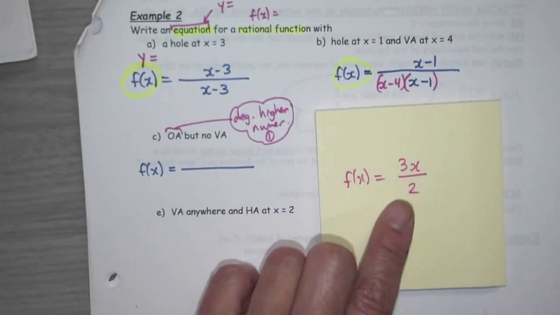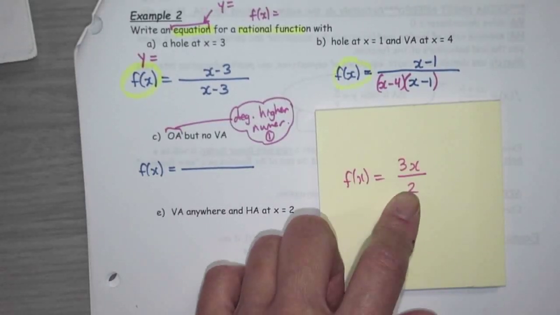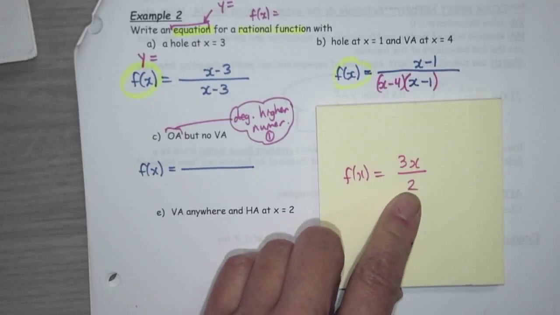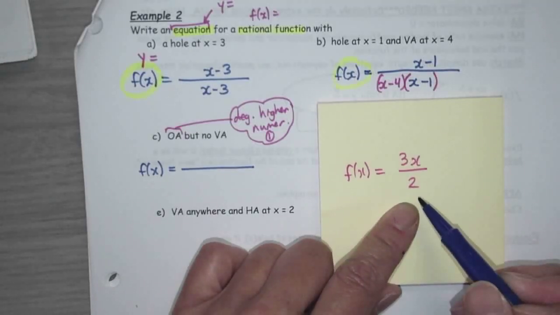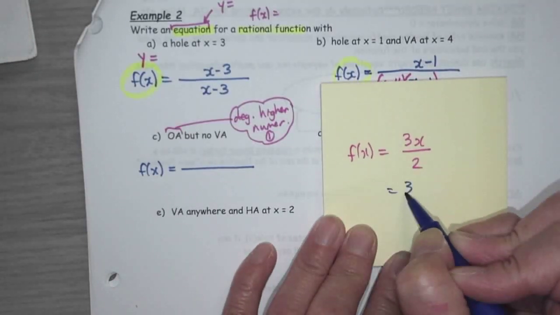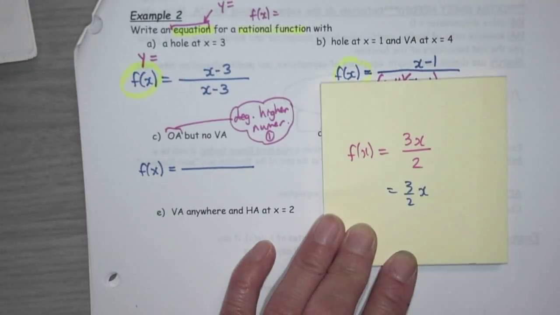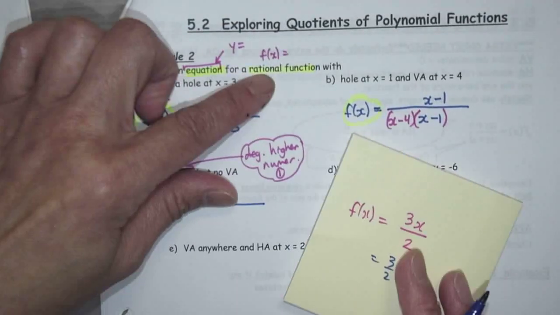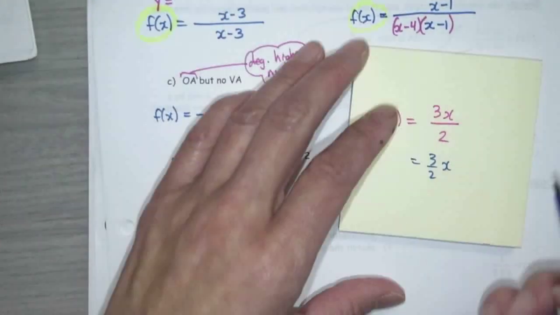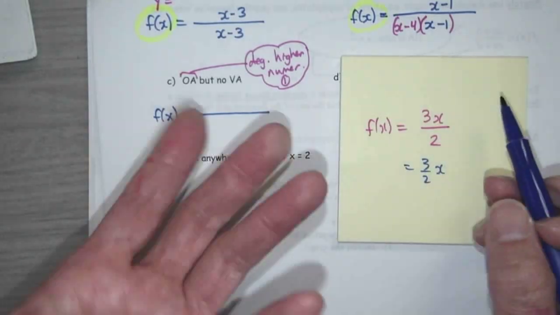If there's no x in the denominator, people go, "yeah, because you can't solve, look at that." And I go, that's not a rational function. That's a line. That's 3/2 slope. It's a linear. It's not rational. You need an x in the denominator in order for it to be a rational function. If there's no x in the denominator, it's a line.